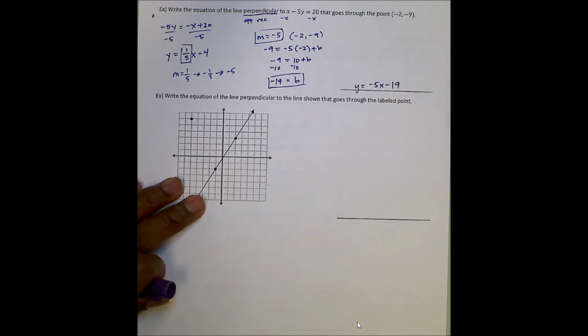Okay, and that's the equation, and that's how you find the equation of the line. So the same process that we talked about on the front side, different problem. And then our last example here. We're going to write the equation of the line that's perpendicular to the line shown that goes through the labeled point. So really the same thing, except we kind of have to find slope a little bit differently.